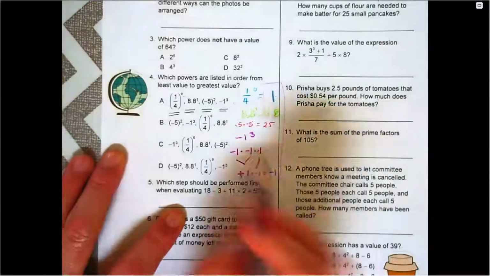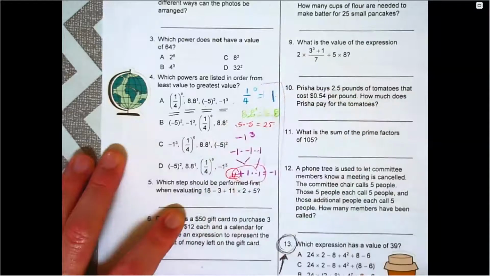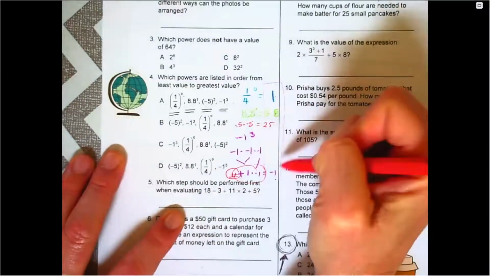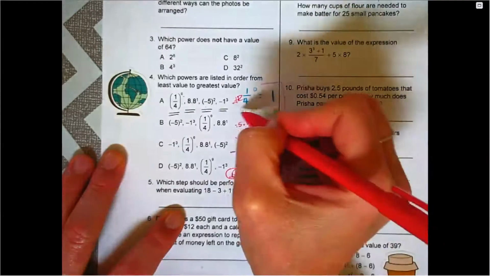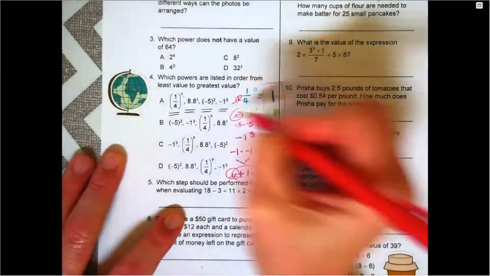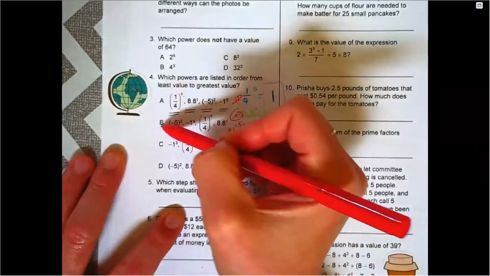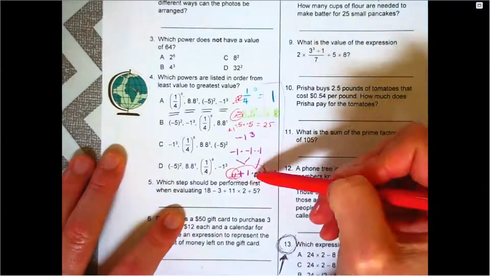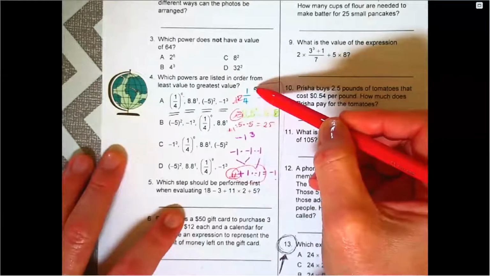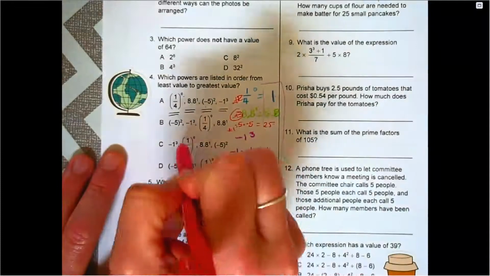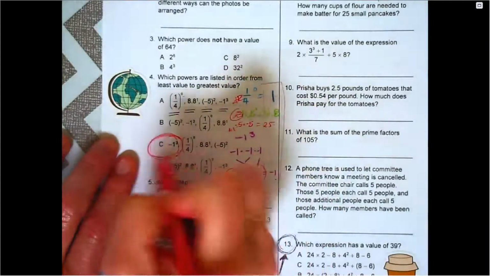So the lowest order is this one here. So that's going to be number 1. And then the next number in order would be this one here, number 2. And then we have 8.8, which would be the third greatest value, and then the 4th greatest value. So I'm looking for A, B, C, or D, which is -1/3, followed by the 0 power. It's the only one that starts with -1/3. So that correct answer would be C.